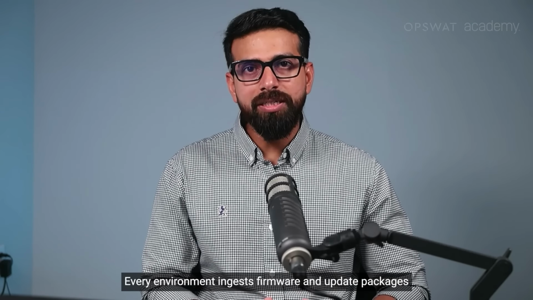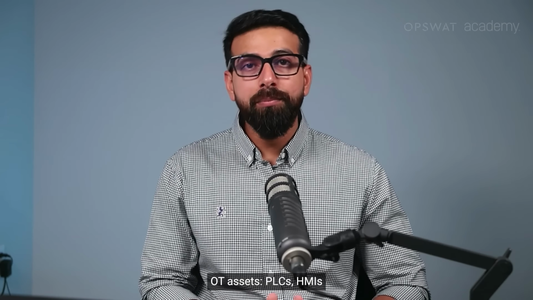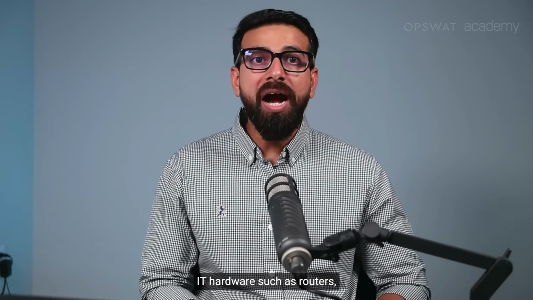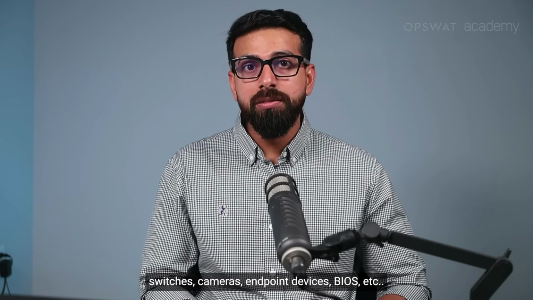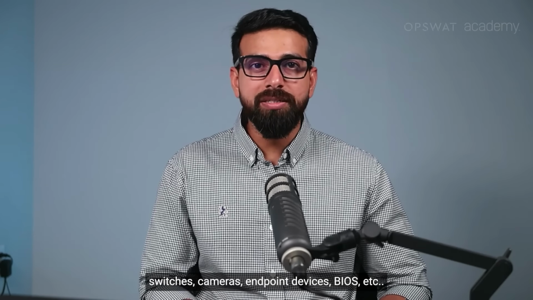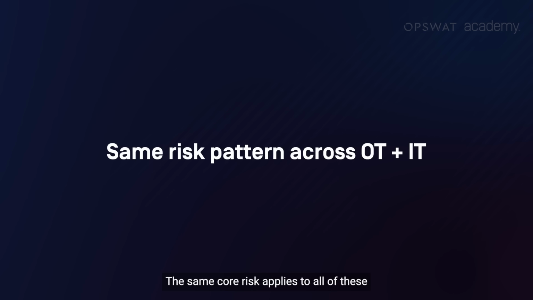Every environment ingests firmware and update packages: OT assets, PLCs, HMIs, and IT hardware such as routers, switches, cameras, endpoint devices, BIOS, etc. Think about printers and IoT, too. The same core risk applies to all of these: untrusted binaries and tooling with vulnerable components.